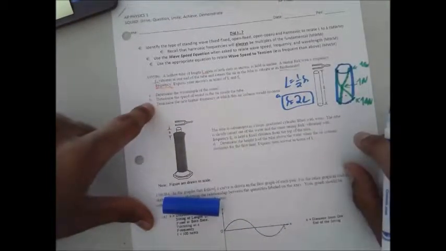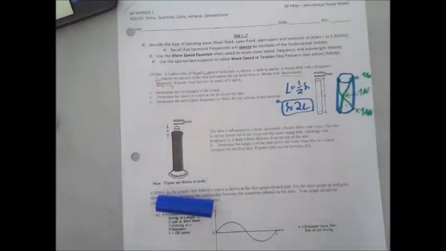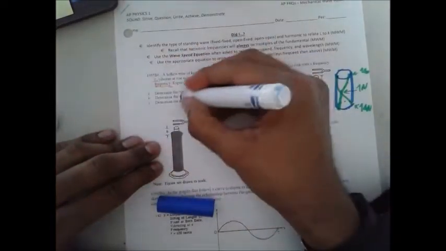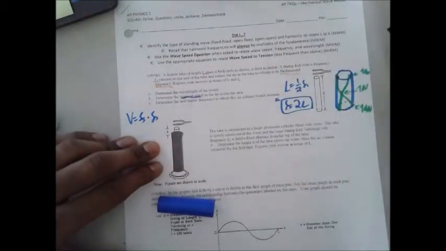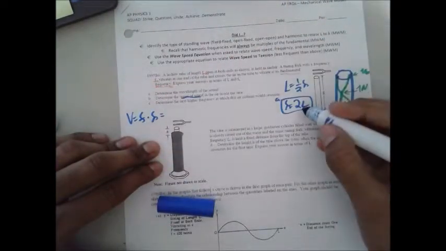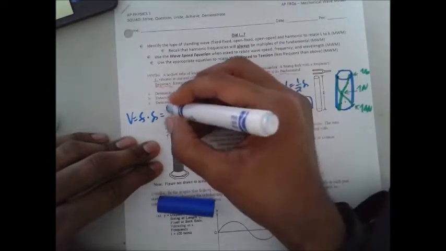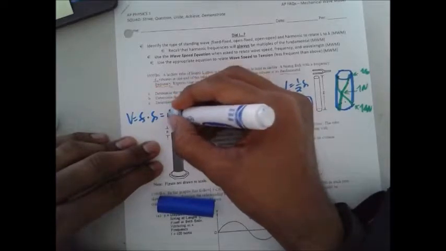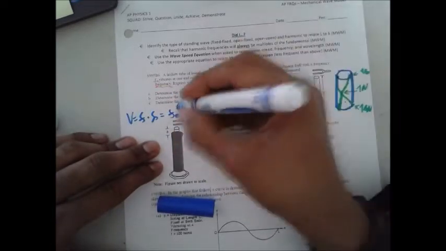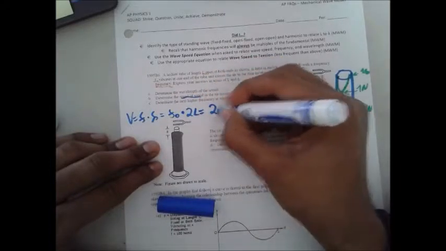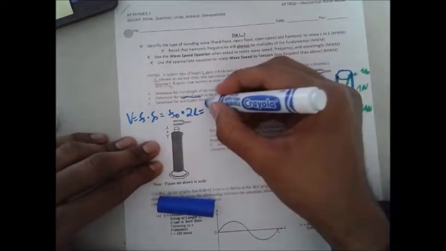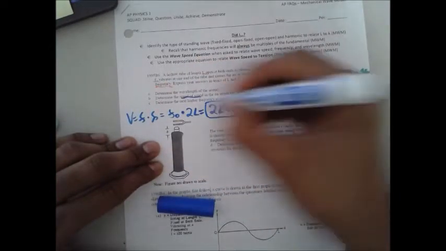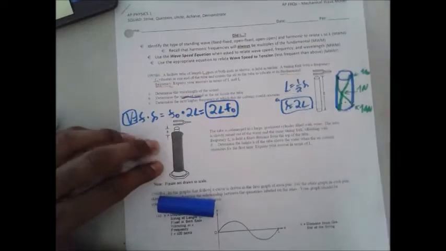Now for B, we want to determine the speed of sound of the air inside the tube. Alright, well if we want to determine the speed of sound, we know that we're always going to be using this formula: V is equal to F times lambda. In this case, we know the frequency is F0. We know that lambda is 2L. So if the frequency is F0, and we know that lambda is 2L, we got ourselves a pretty simple equation right over here. Speed of sound is 2L F0.